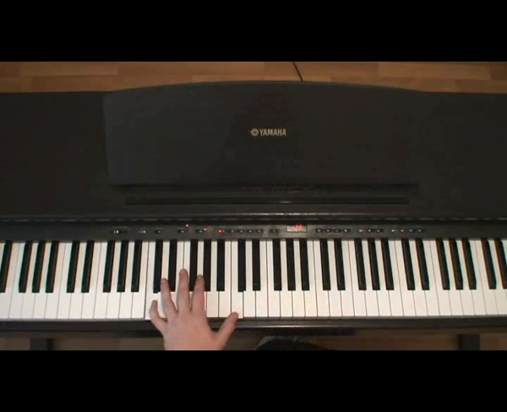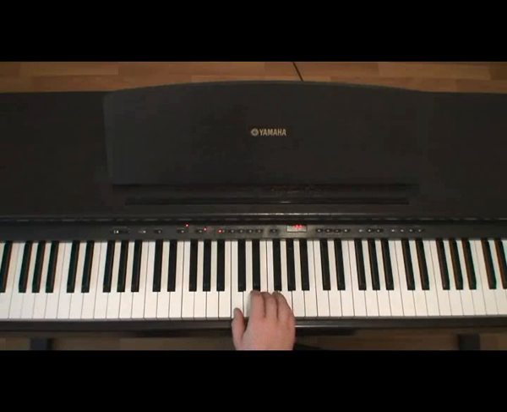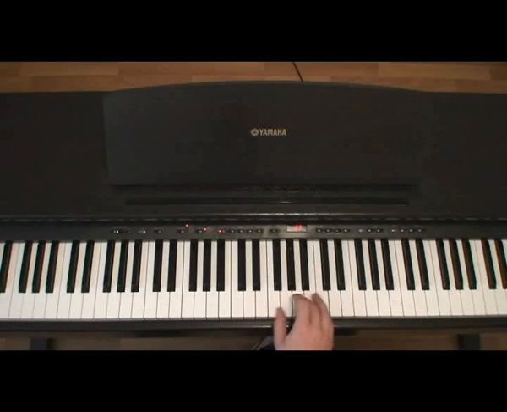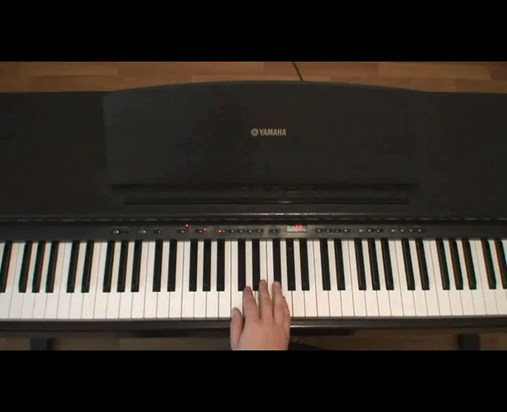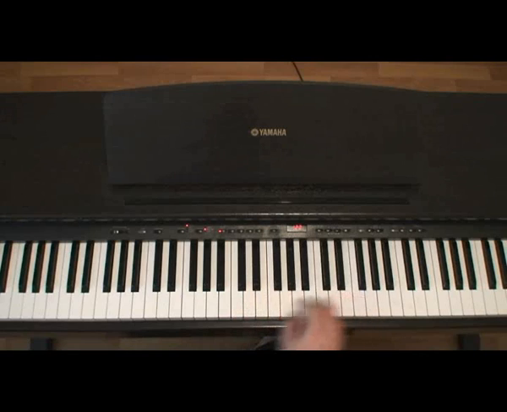Now, scales are the building blocks for chords. Each note in the C major scale is the root, if you like, of a chord. So each note is the root of a chord. In other words, we can build a chord on each of those notes. In every major scale, this is how chords work with each scale.